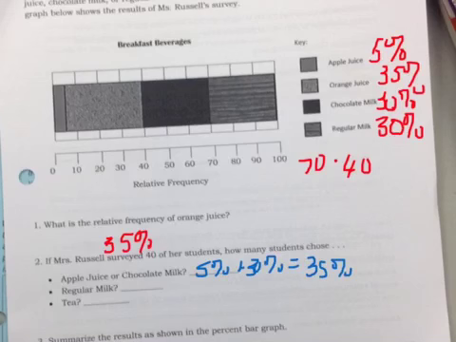And then, though, did it ask me for a percent? It said how many, right, out of 40? So how am I going to know how many students chose apple juice or chocolate milk out of 40 students? Well, how could I figure that out? This is where your calculator is going to come in handy. Wouldn't we have to say what's 35% of 40 students? How do you do 35% of 40 students? What calculation are you making, Quinn?